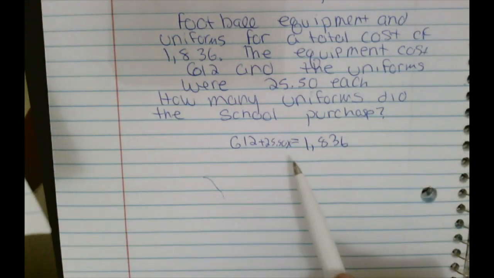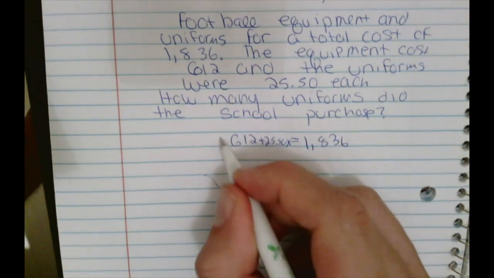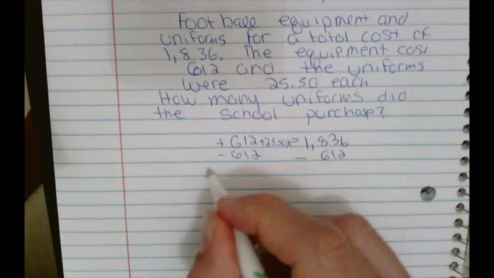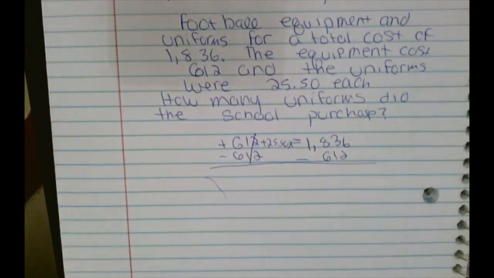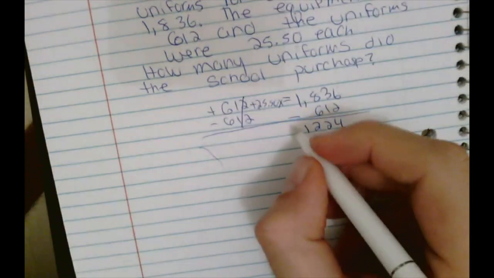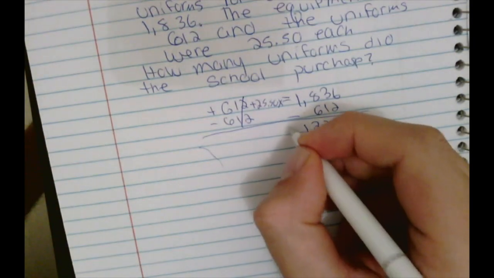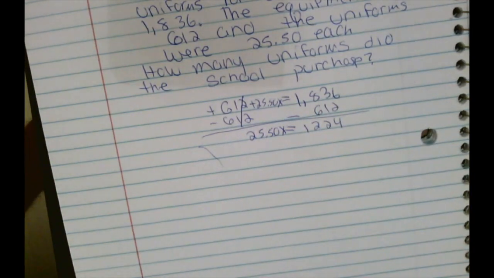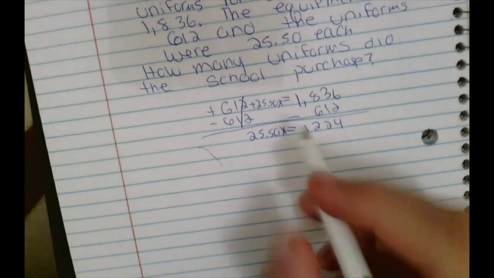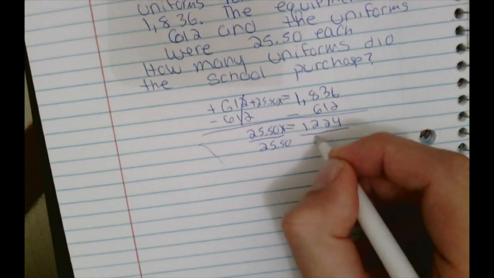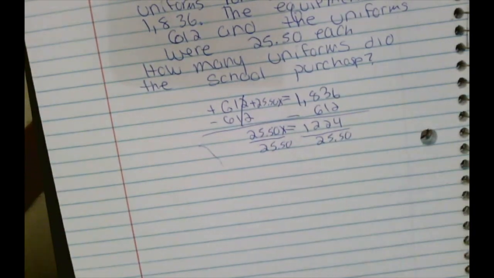Let's begin to solve. I'll begin by subtracting 612 from both sides to get 1224. Next, I bring down my 25.50 with my x. After that, I'll isolate my variable like that.